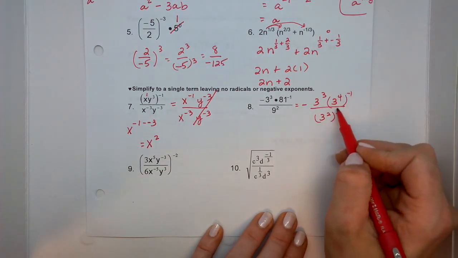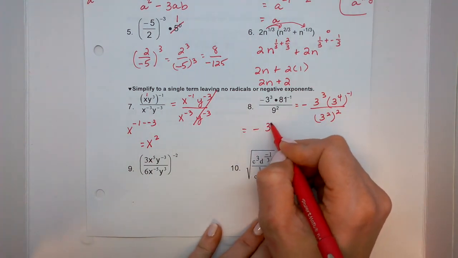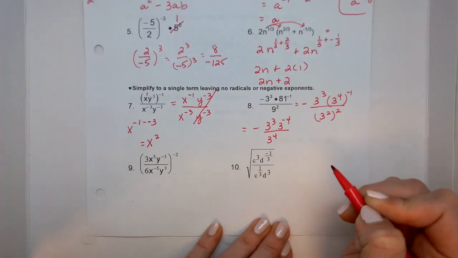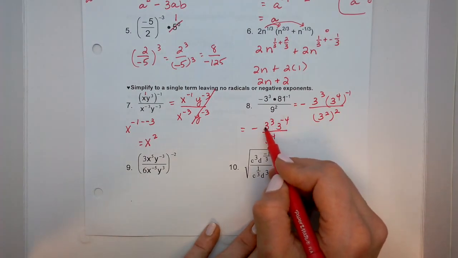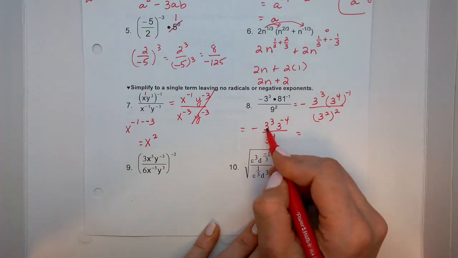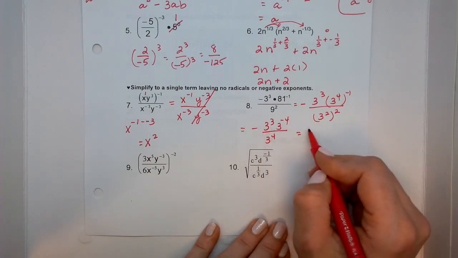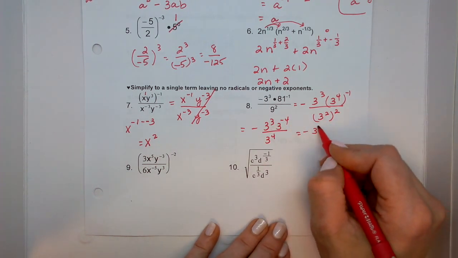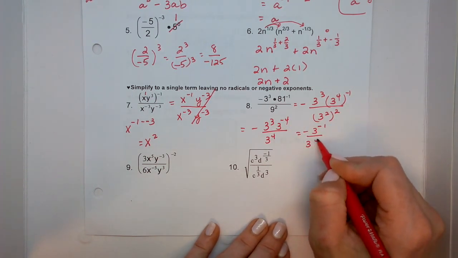Okay, now I want to multiply these exponents. So I have negative 3 cubed, 3 to the negative 4 divided by 3 to the 4. On top, I have the same base and I'm multiplying, so I want to add the exponents. Remember, you just write the base one time at this point. You don't multiply the bases. Okay, so 3 plus a negative 4 is negative 1.